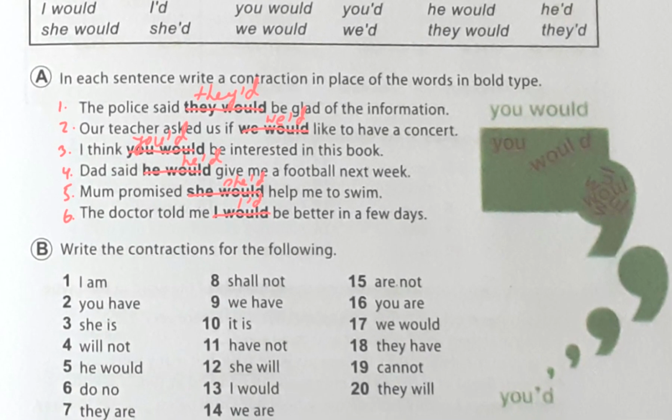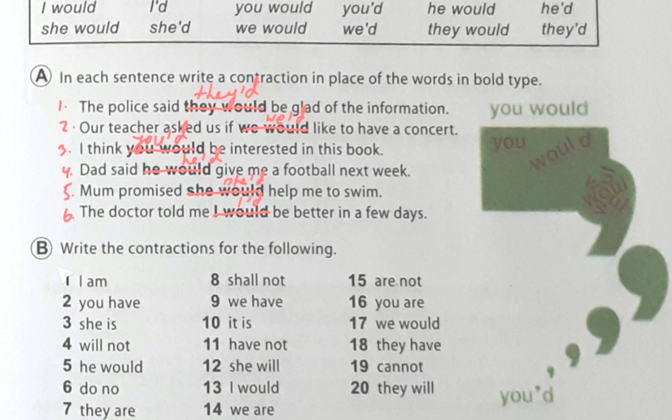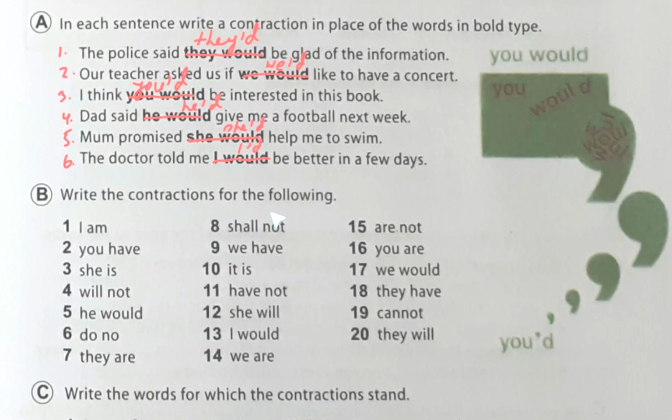Now this is exercise B. We are going to do this one. B, write the contractions for the following. There are many, but these are so easy. Let's start. I am, what we will do, we can write I, then apostrophe m. You have this one, you, then what should we do? This one. Okay. Number 3, she is, what should we do? She, then apostrophe s. Then will not, what can we write? Will not, we can write won't.